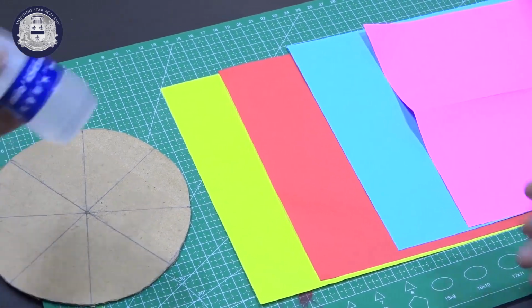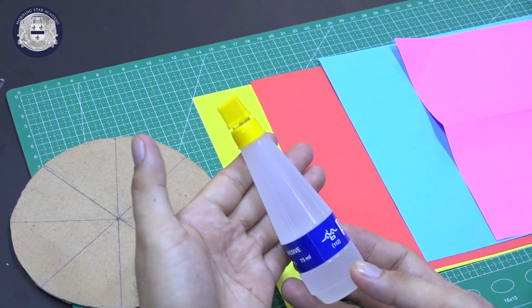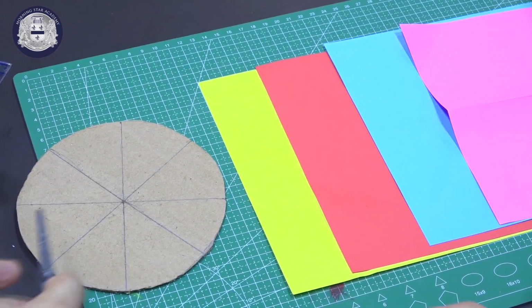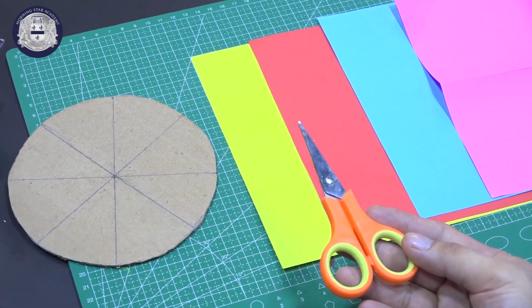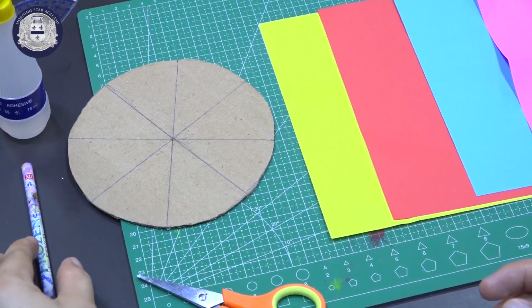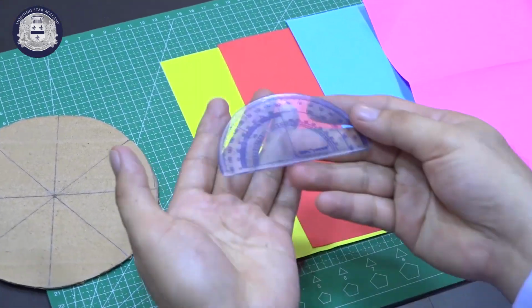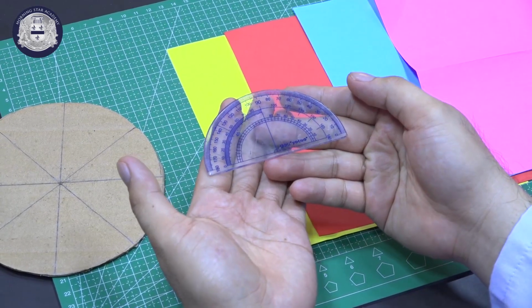We also need paste or glue, scissors, pencils, and this one, protractor.